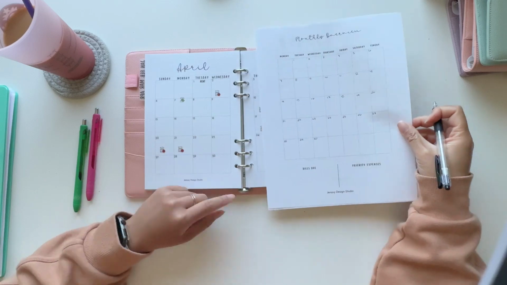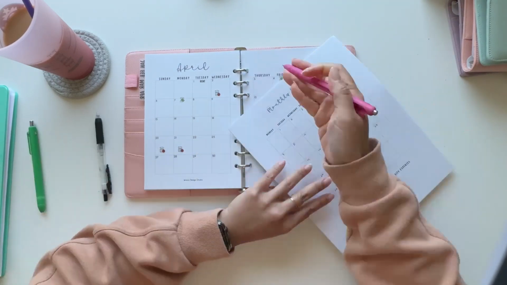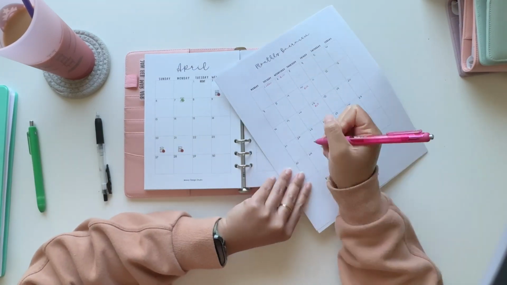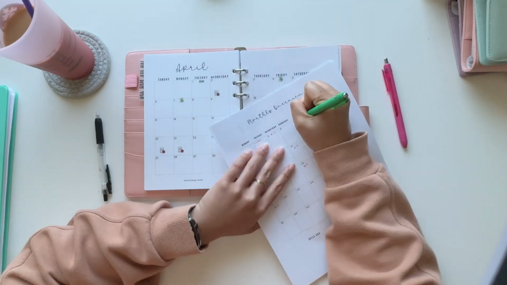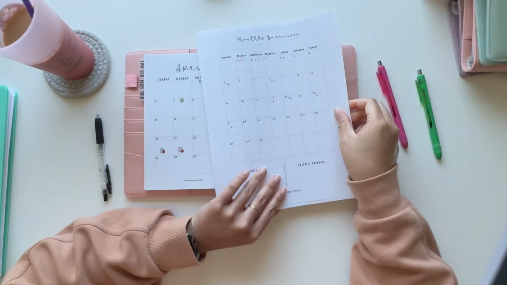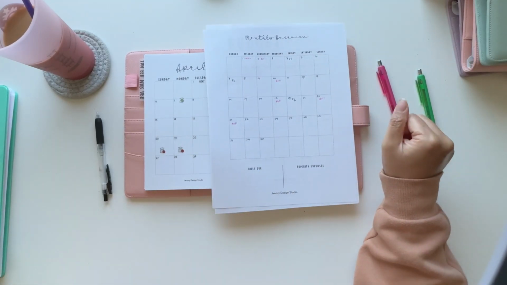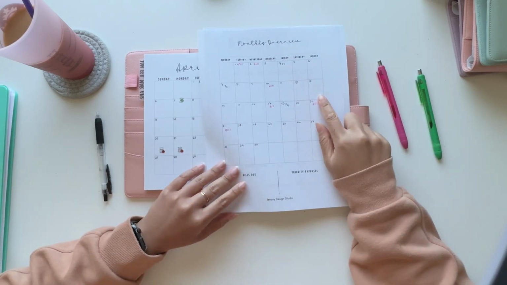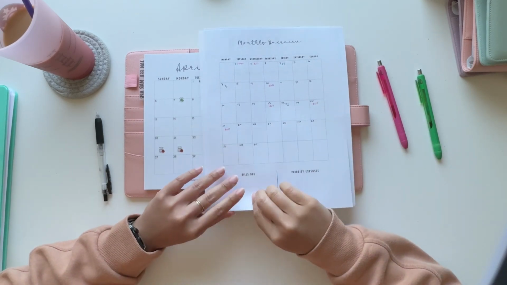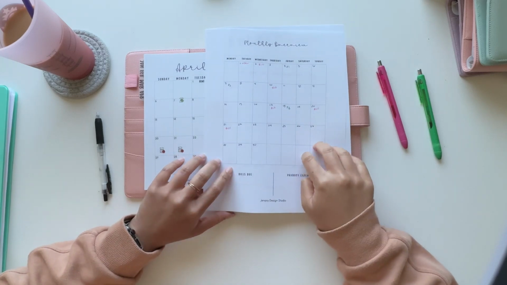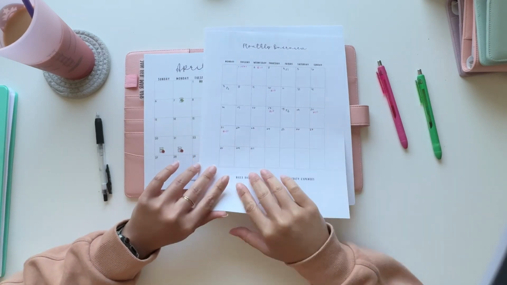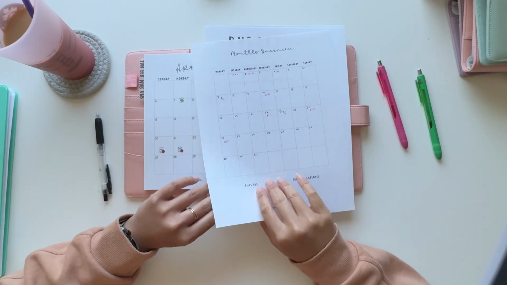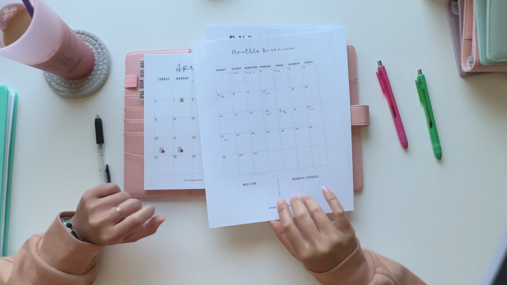April 1st to the 30th. And then that's it. I keep it very simple. I don't like to overcrowd this in case something unexpected comes, then I can easily add it in. But this is just a reminder for me to reference throughout the month so I can make sure everything's on track.